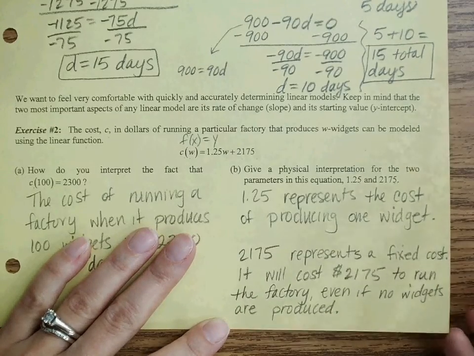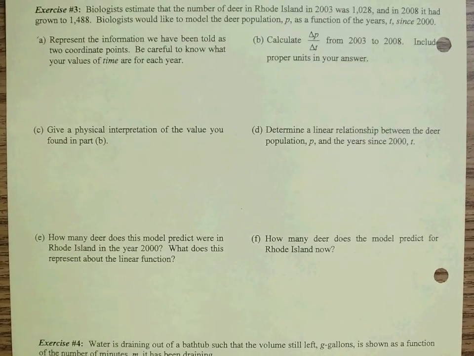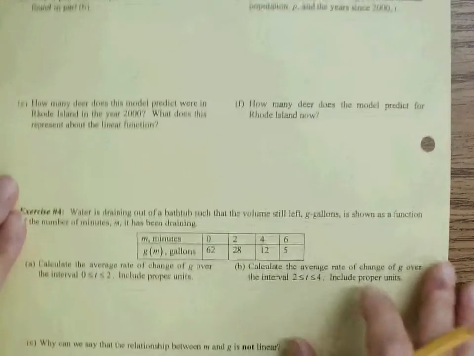Alrighty, so we are done with the front. Let's flip it over to the back. Exercise 3, there's a lot going on with exercise 3, and I think it'll be best if we do this next time I see you in class. So let's go down to exercise number 4.